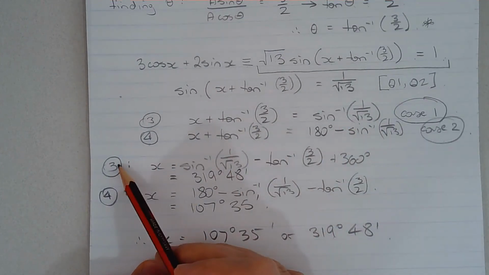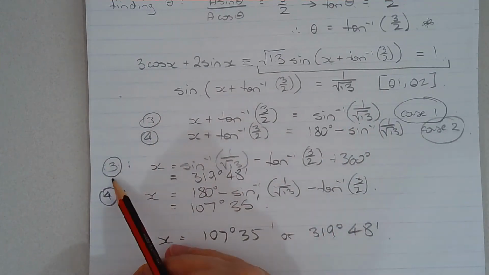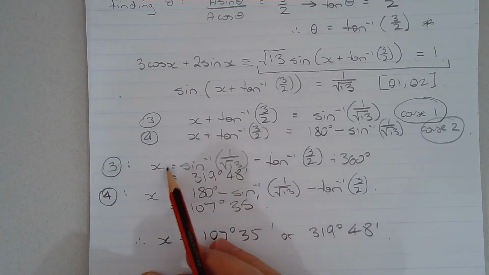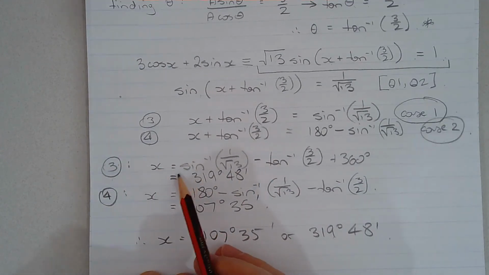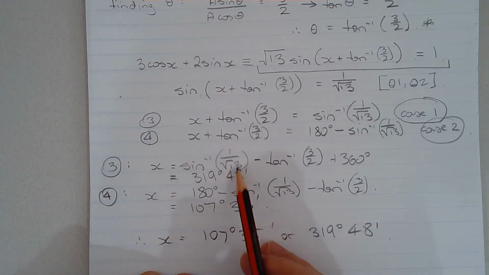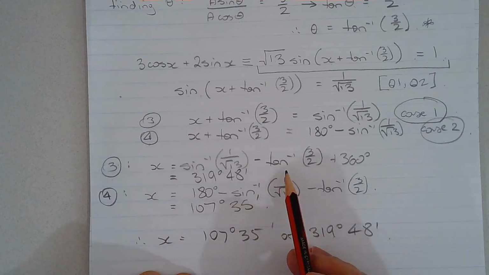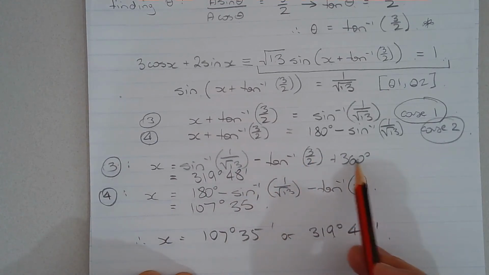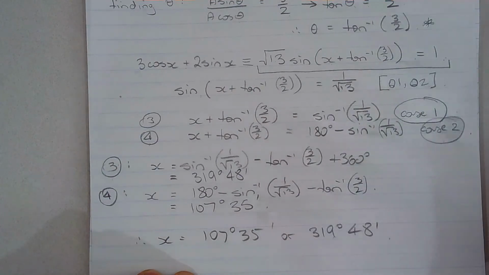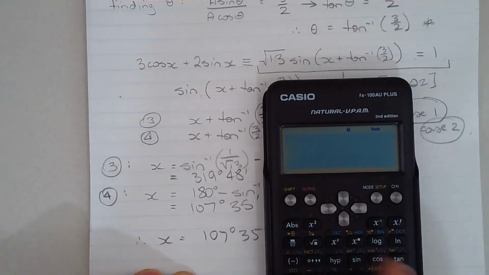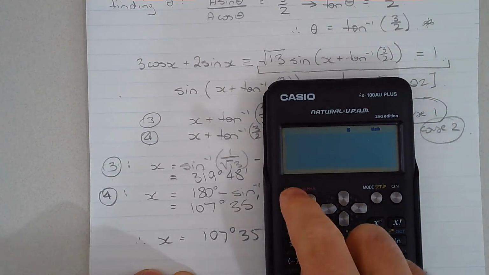From equation 3, rearranging the equation so we have x as the subject of the formula, we end up with inverse sine of 1 on root 13 minus inverse tan of 3 on 2. Now we have to add 360 to it, and the reason for that is, I'll just demonstrate this quickly. You'll end up with a negative angle.